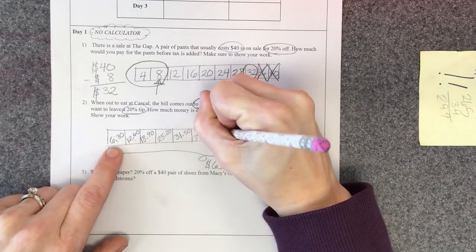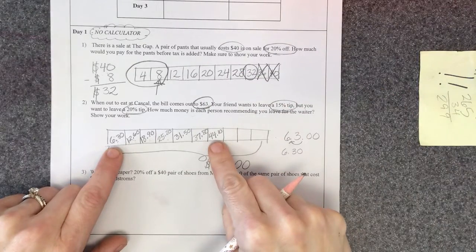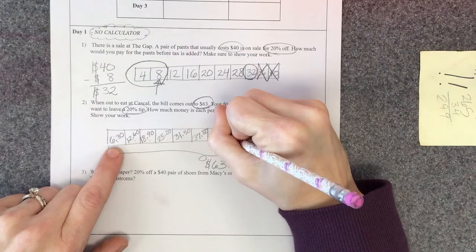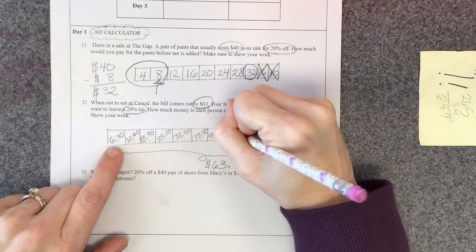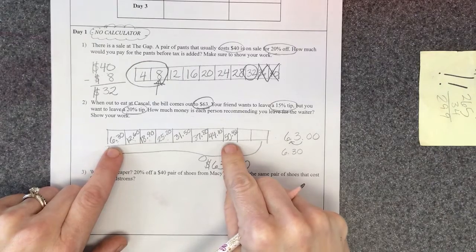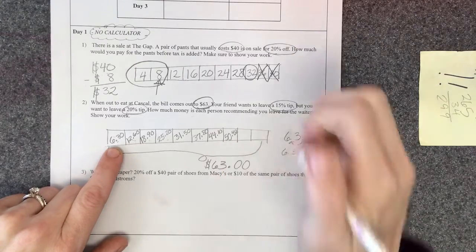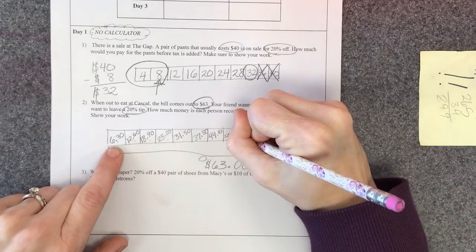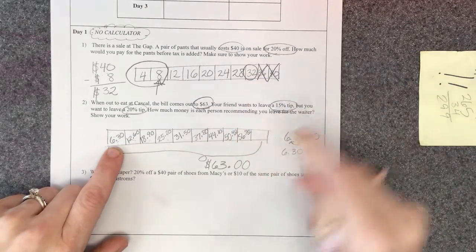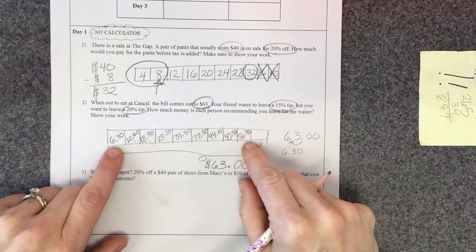All right, let's add 630 on again. $50.40. Beautiful. All right, let's add it on again. 56. Great. All right. And then if we add it on again, we should be back at $63.